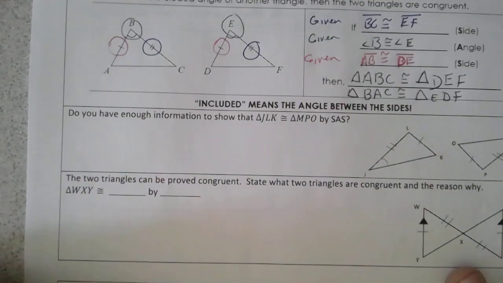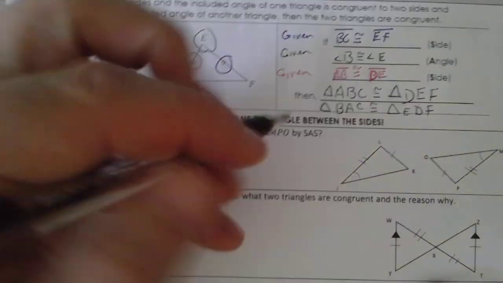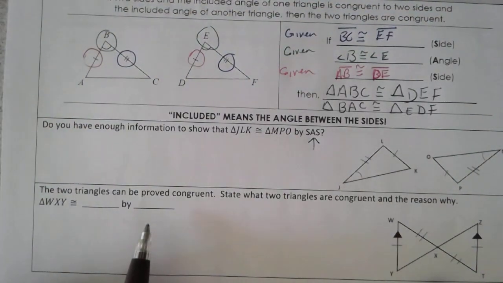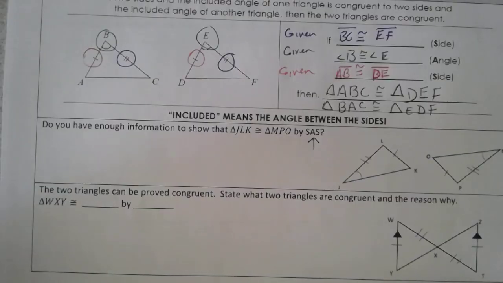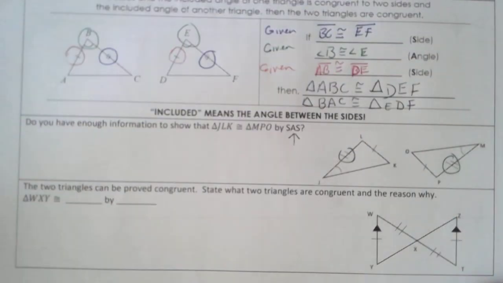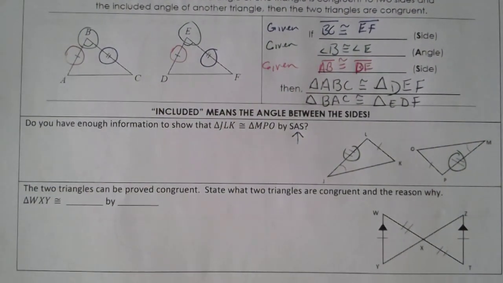Now, let's see. Do we have enough information to show that these 2 triangles are congruent by side, angle, side? Calvin, do we have one side that's congruent to each other? Okay, so there it is right there. Dane, do we have a second side that's congruent to each other? Yeah. What side is that on the left? And then what side is that on the right? LK and OP.